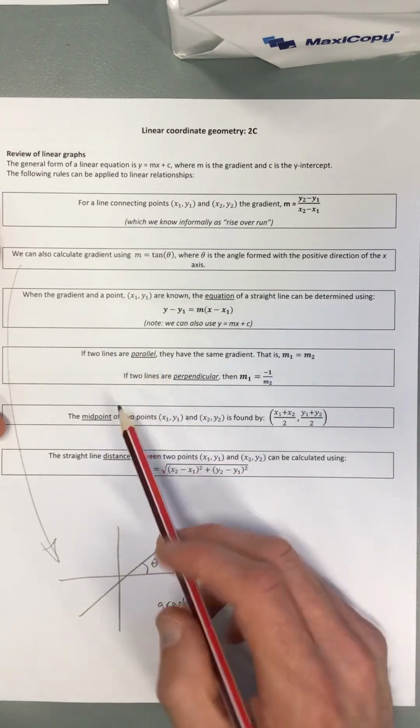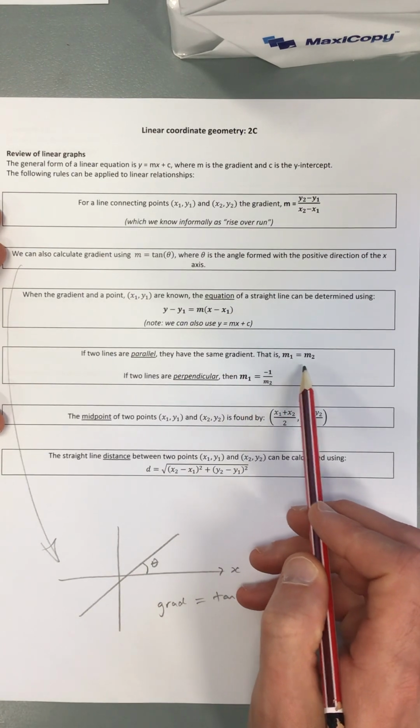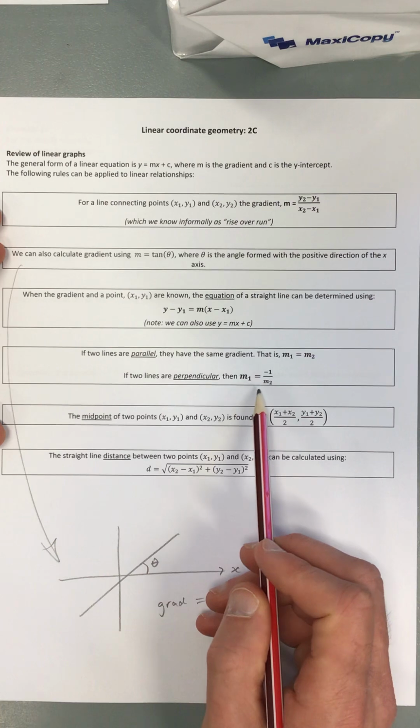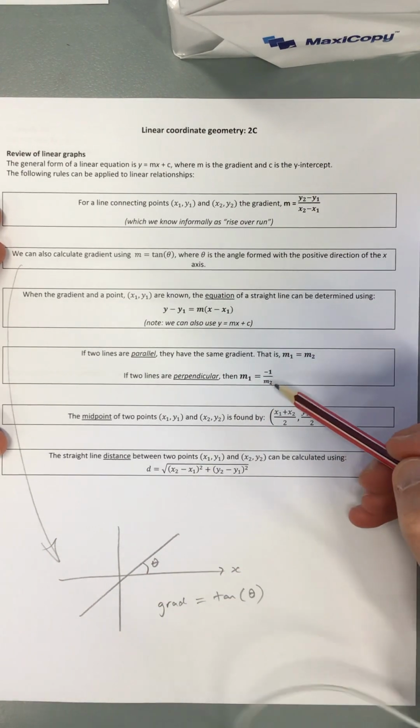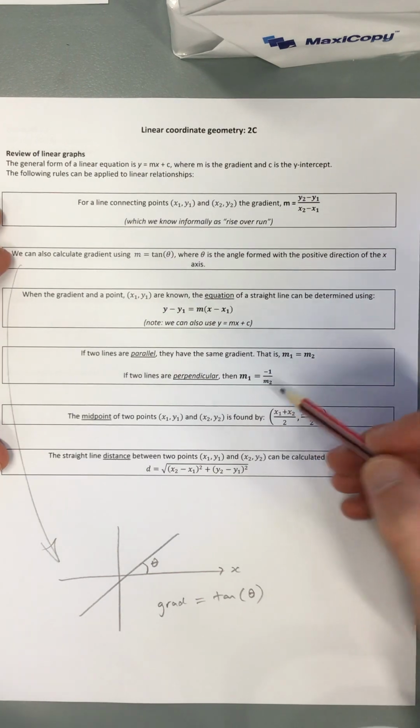Also, parallel and perpendicular lines. If two lines are parallel, it means they have the same gradient, so m1 equals m2. If two lines are perpendicular, then one gradient is equal to the negative reciprocal of the other one, which essentially just means m1 is equal to negative 1 over m2.